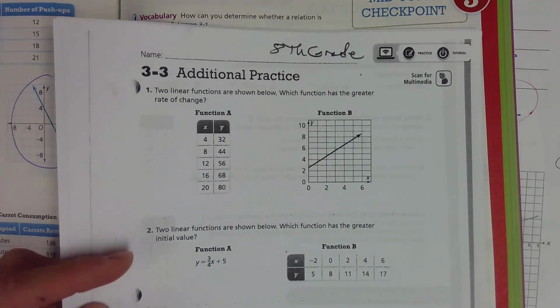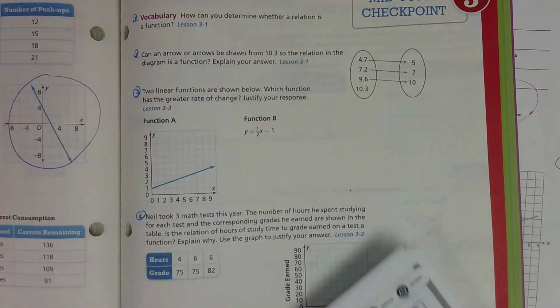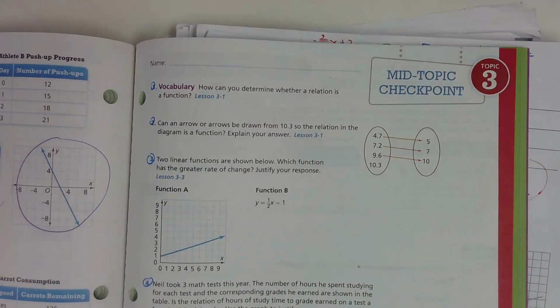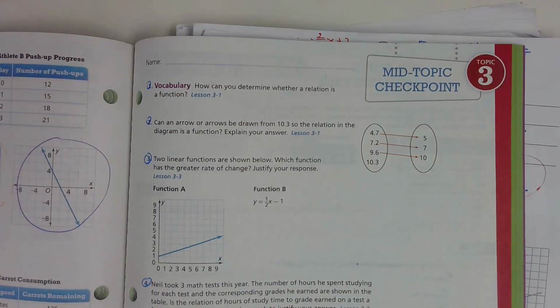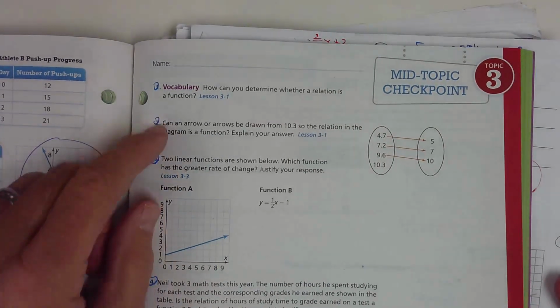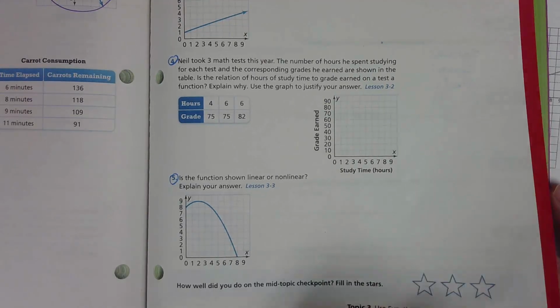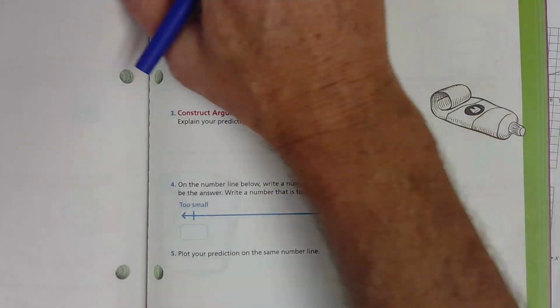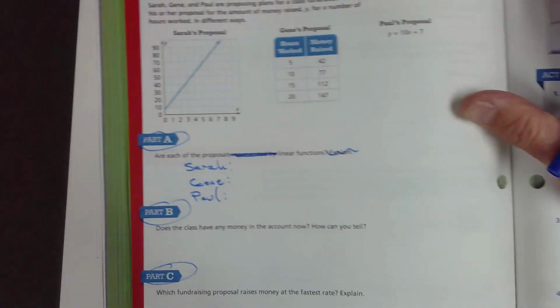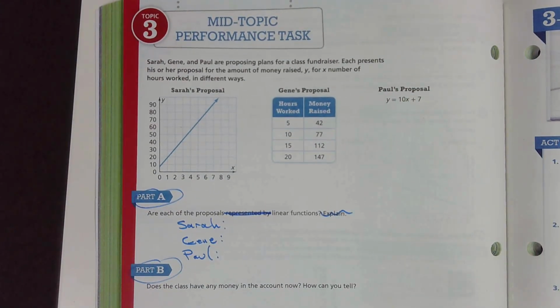This is 8th grade. We just graded batting practice 3-3. I do want you guys to do the checkpoint, and that's on page 183. Page 183, I want you to circle 1, 2, 3, 4, and 5 on that page. And then turn to page 184, the mid-topic performance task. I do want you guys to do that one.